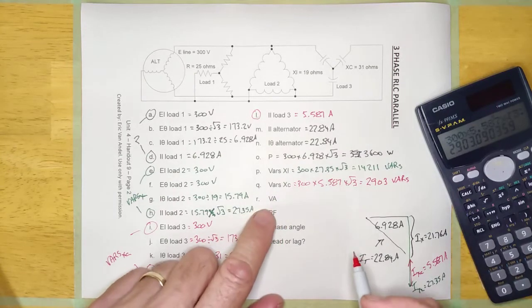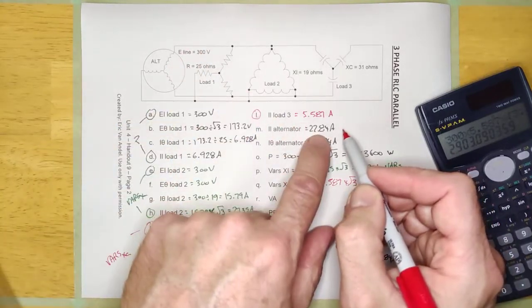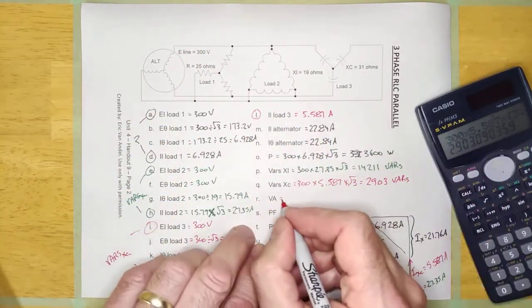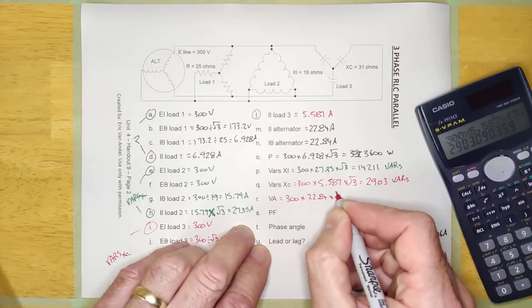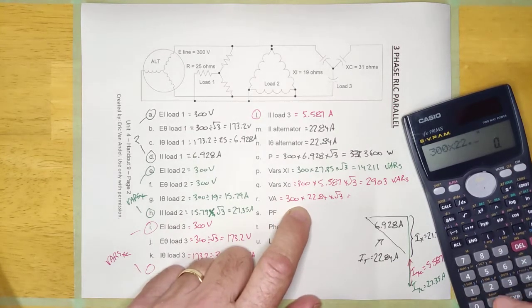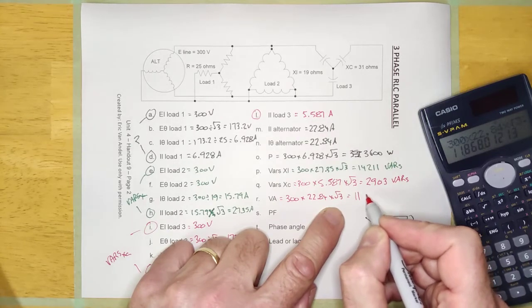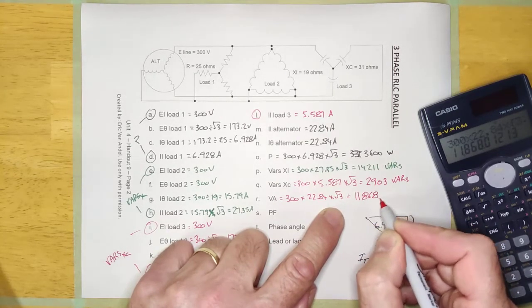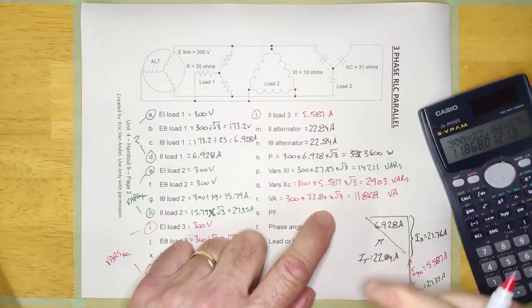VA. When I calculate VA, guys, I go E line, 300, I line, 22.84 times root 3. So this is going to be 300 times 22.84 times root 3. I'm just calculating the VA, the load, using E line total, I line total, root 3. So 300 times 22.84 times root 3. Looks like the VA for this thing is 11,868 VA. And yes, if you drew phasors, those three phasors, you should still get the same number. Won't make any difference at all.